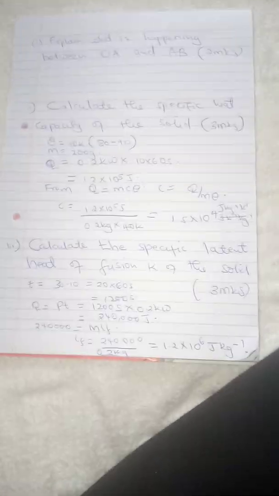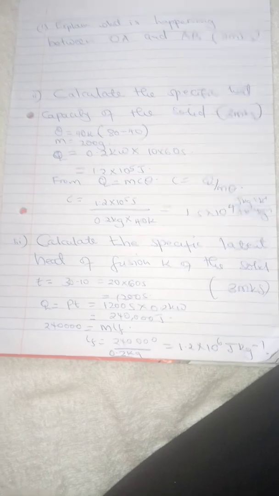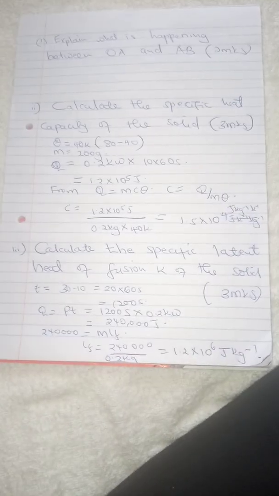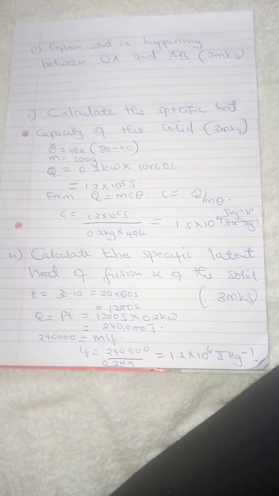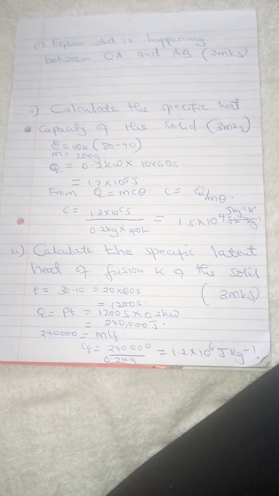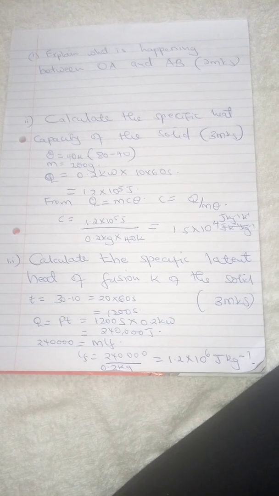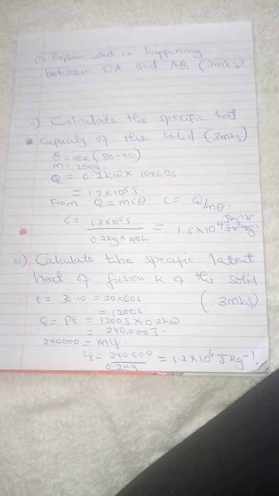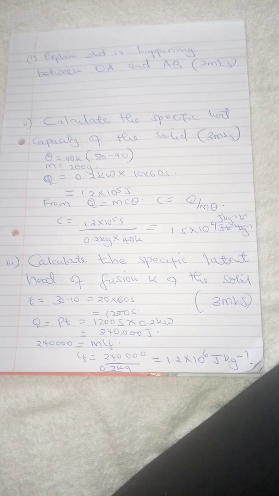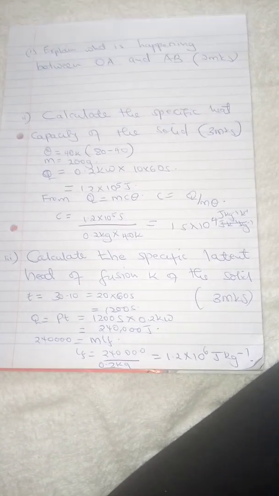And then question 2 reads, calculate the specific latent heat of fusion of the solid. The specific latent heat of fusion of the solid refers to the quantity of heat required to change the state of a unit mass of a substance from a solid to a liquid without change in temperature.